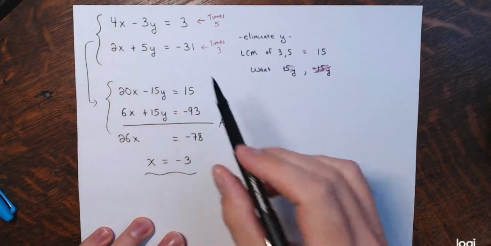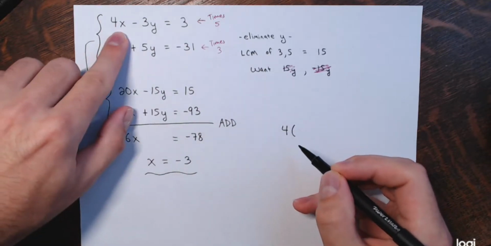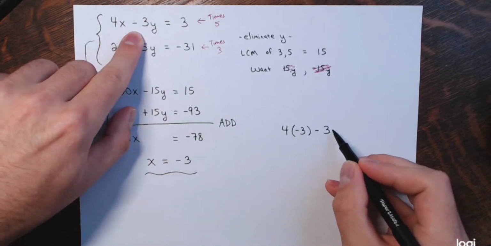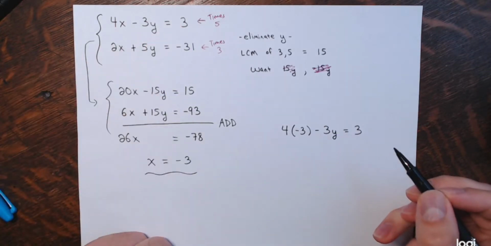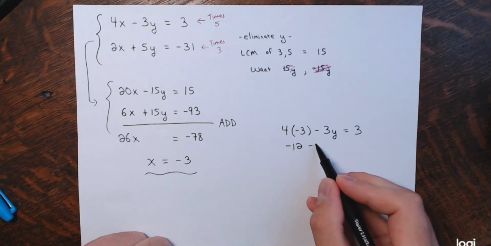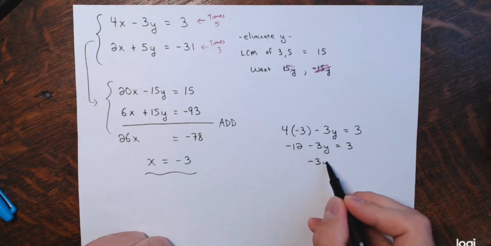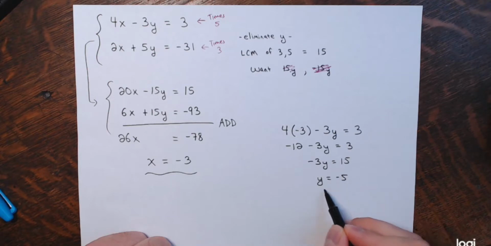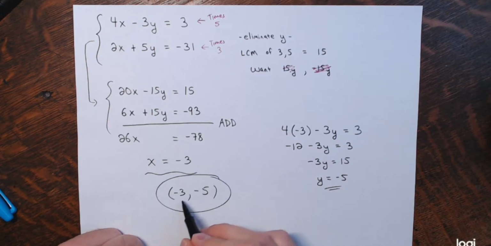So I'm going to go back to the first equation: we have 4 times x. But x, I'm going to replace with negative 3. Then minus 3y equals 3. And now I'm solving this for y. So that's negative 12 minus 3y equals 3. I would add 12 to get negative 3y equals 15, and then divide by negative 3 to get y equals negative 5. So the solution here is negative 3 for x, comma, negative 5 for y. That ordered pair is a solution.